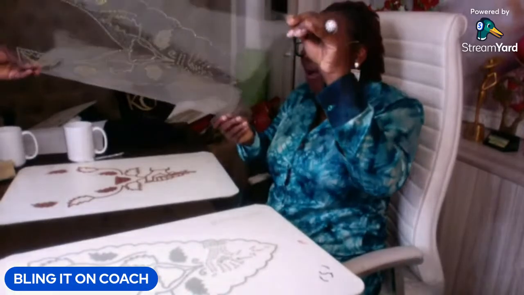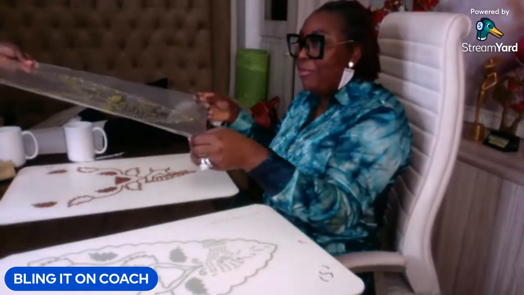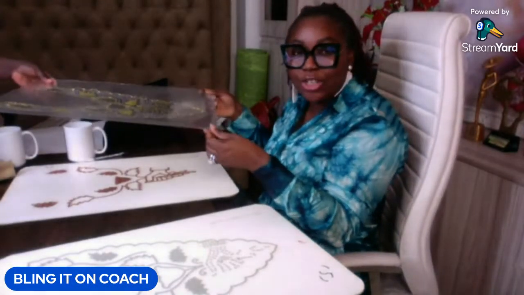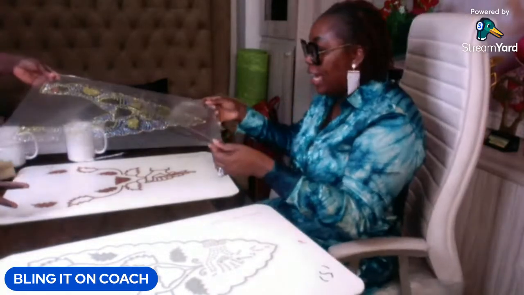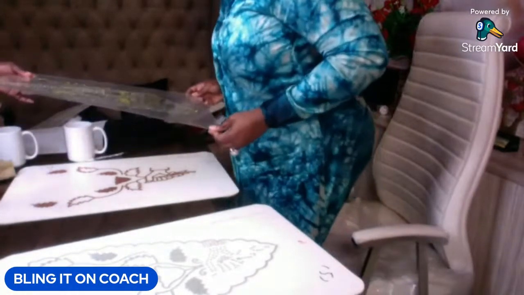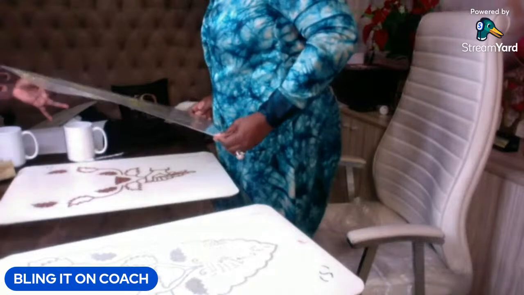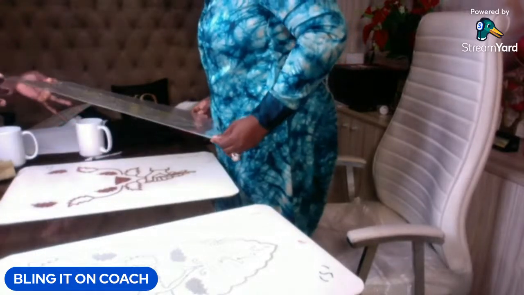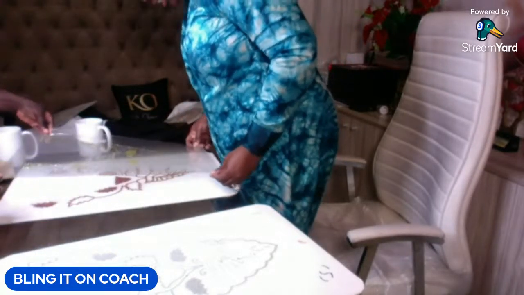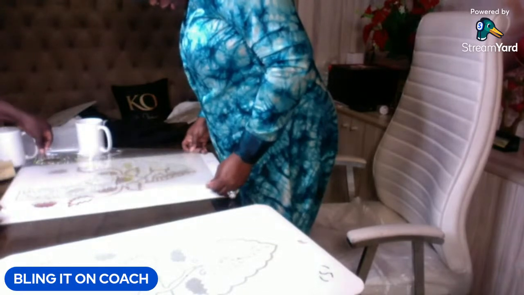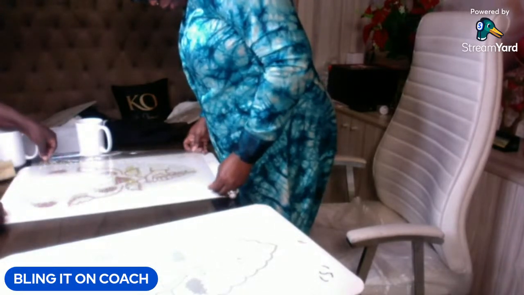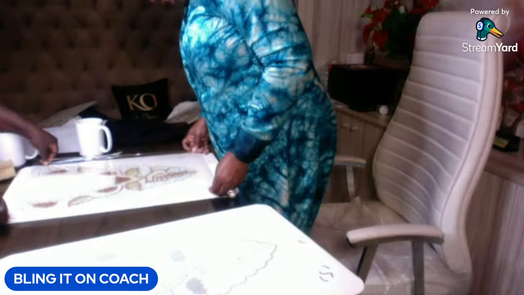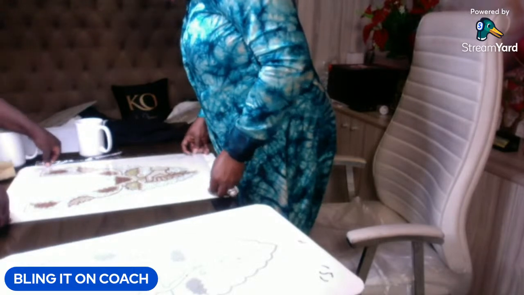Yay! And what we are doing now is, you can move closer so they can see. What we are doing now is we're going to use this again to make sure that everything is sitting well. So the most important thing is for us to see that this one needs to go inside this hole. Yes, awesome.